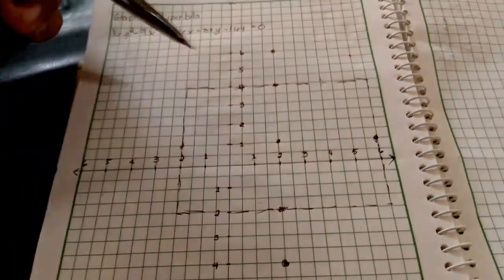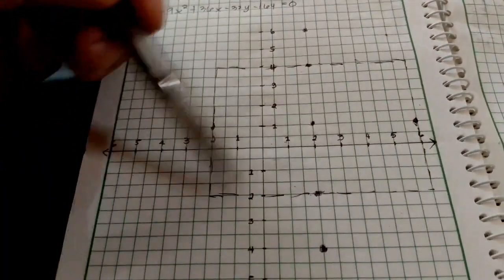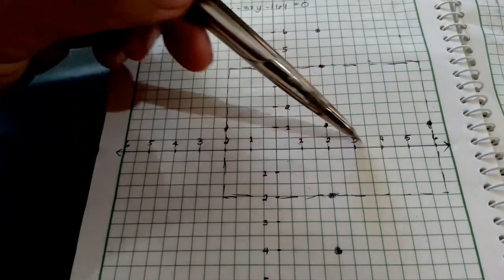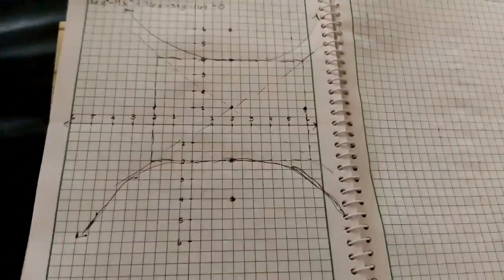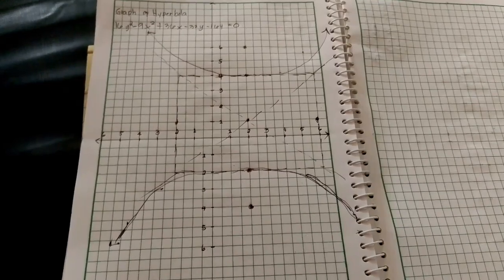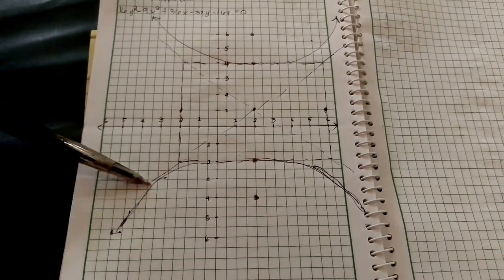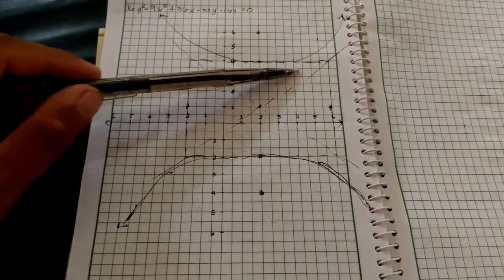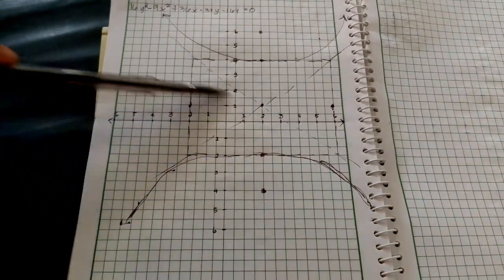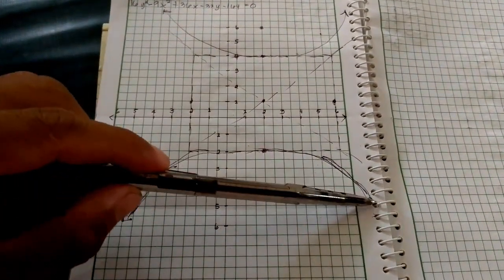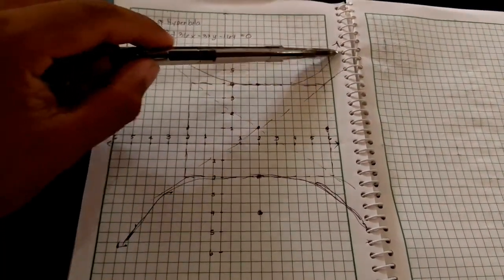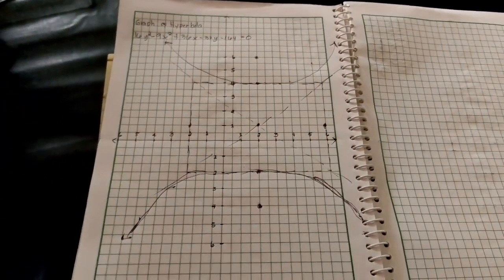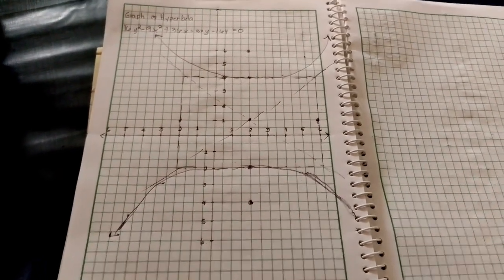Now let us draw a line from here to here as our asymptotes. As you can see, during the break I have drawn this line and this line, and also our curves. And I guess this is the graph of the hyperbola.